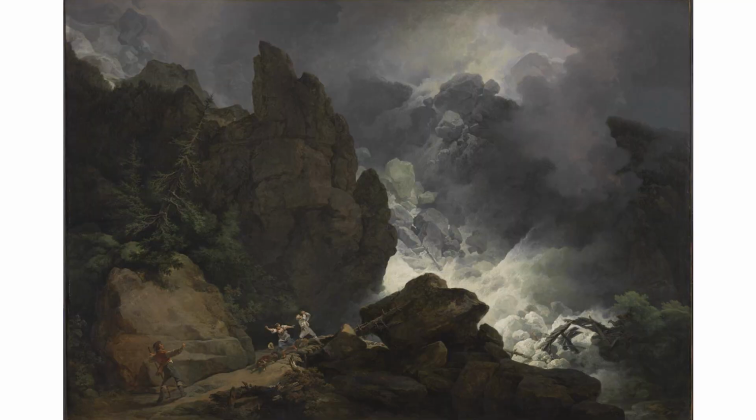The first painting that we're going to look at today is called An Avalanche in the Alps by Philip James de Loutherbourg. He is a French-English painter from probably the 19th century. And that is a really gorgeous painting because it's very dynamic, very energetic, and there are so many different leading lines that we can actually see in that painting.